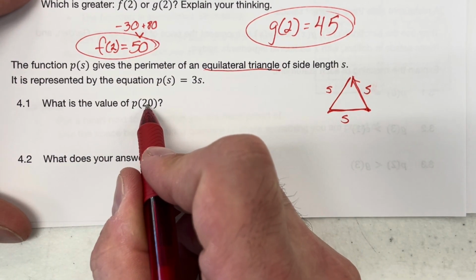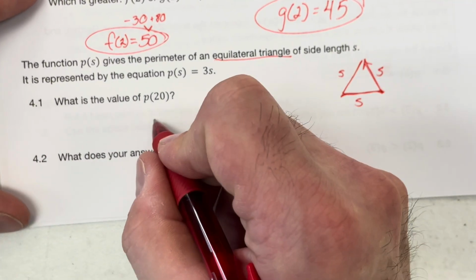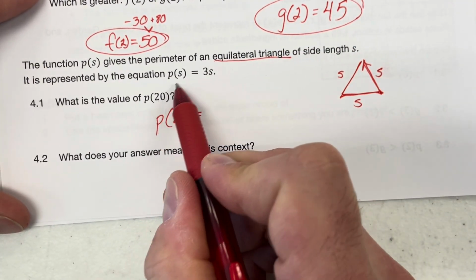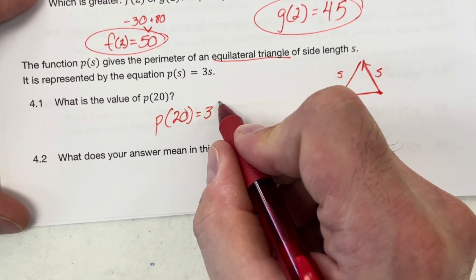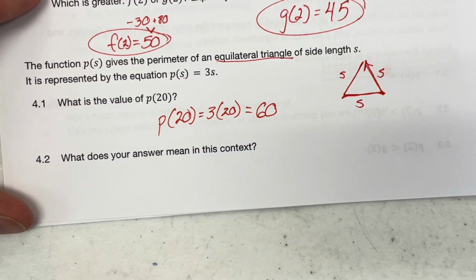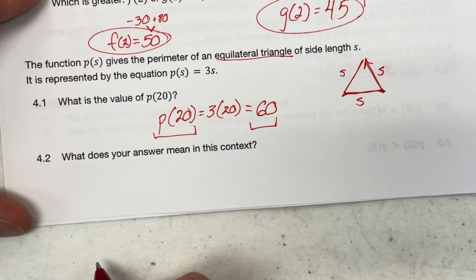What is the value of p of 20? And what does the answer mean? Okay, so p of 20 just means we take this, and where the 20 is, we put it where the s is. It means 3 times 20. And so its value would be 60. What does that mean? You take this part and put it into a sentence.